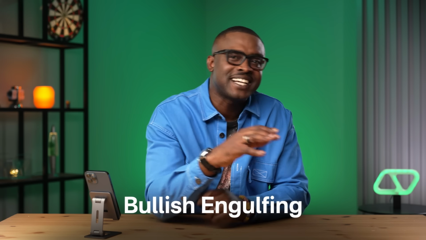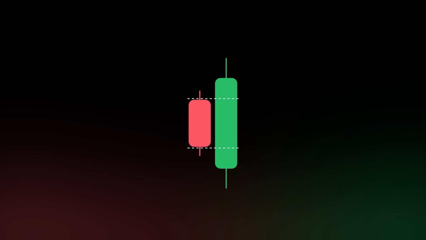The first pattern is the bullish engulfing. On your chart, you see a small red candle followed by a larger green one that completely takes it over. Remember, you are looking for green domination and not just a slightly larger shape. That's a signal that buyers are stepping in and wiping out the selling pressure.